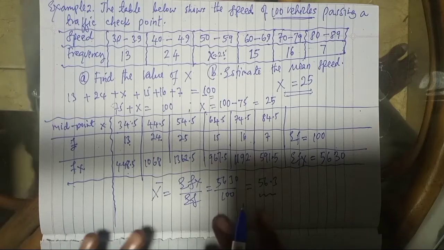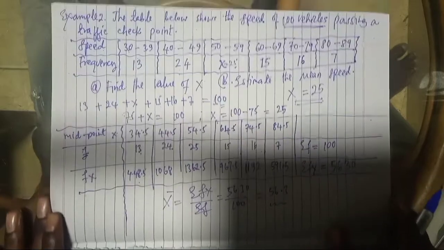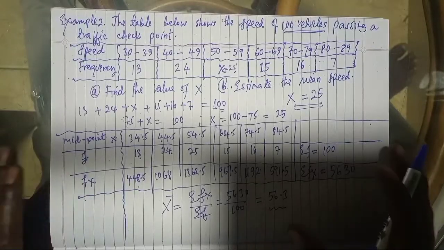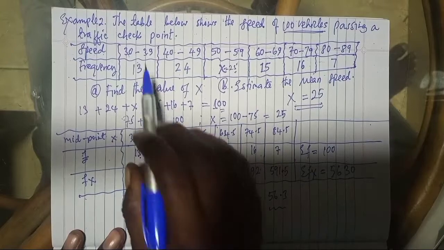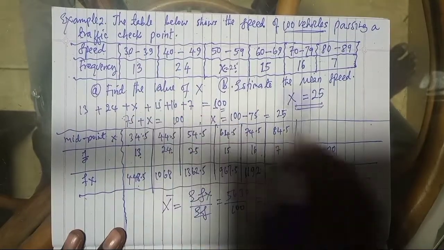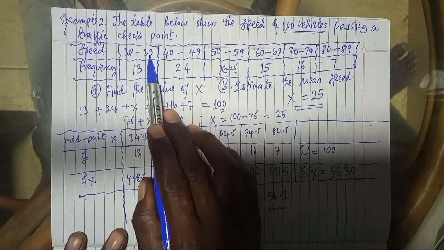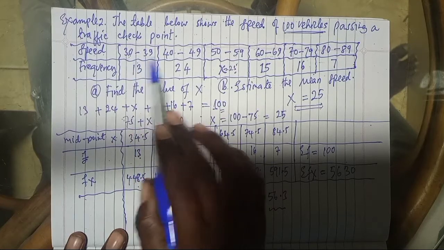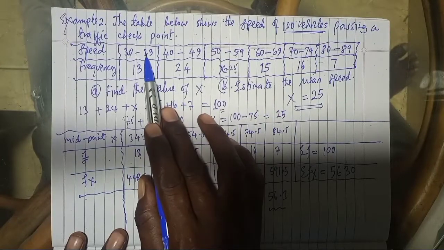By summarizing, if you've been given a question and you need to determine the mean for grouped data, first of all you have to find the midpoints. The midpoint is taking the lower class boundary plus the upper class boundary, then dividing by 2. In short, it's taking the average of the two numbers in a group.